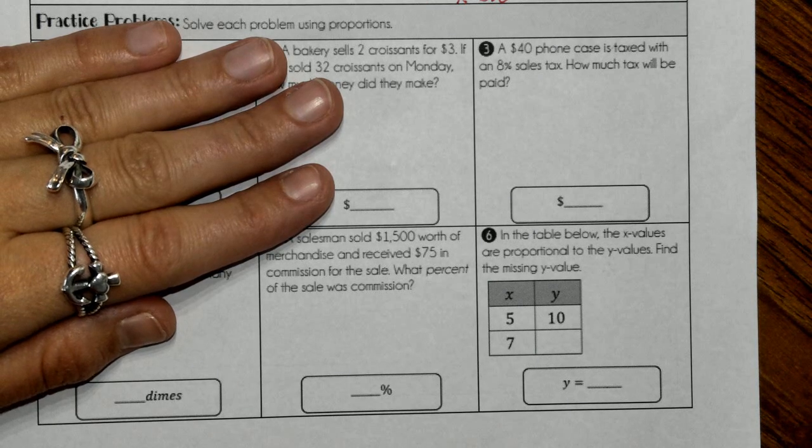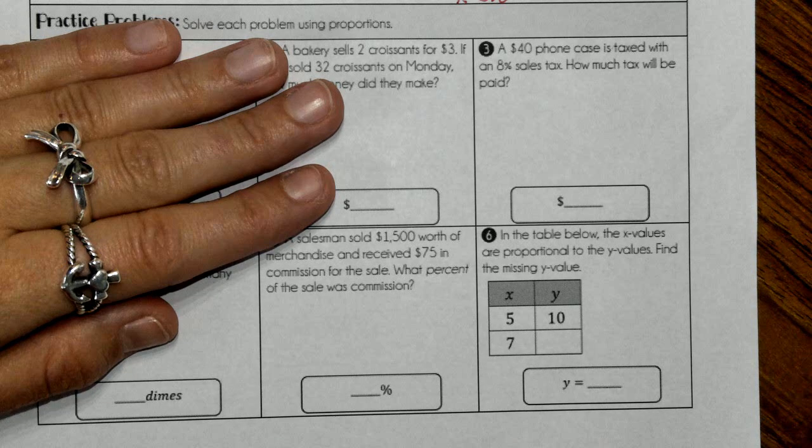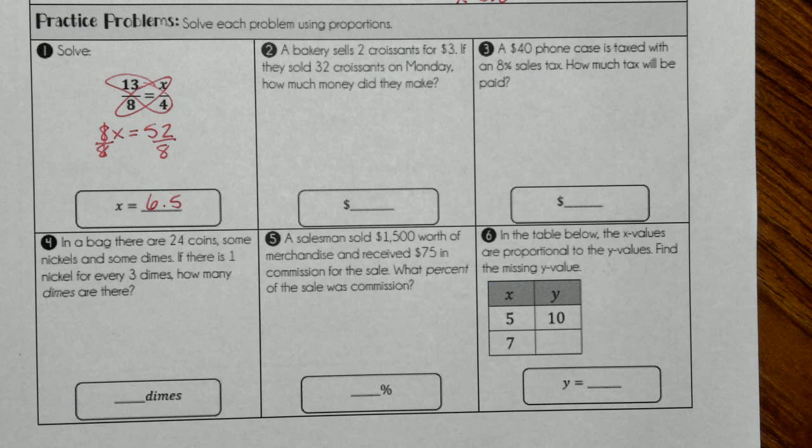Thank you for those of you who did pause and tried this on your own. You need to be challenging yourself, checking yourself for understanding. You should have gotten 6.5. Here is your work. All right, on the next one.